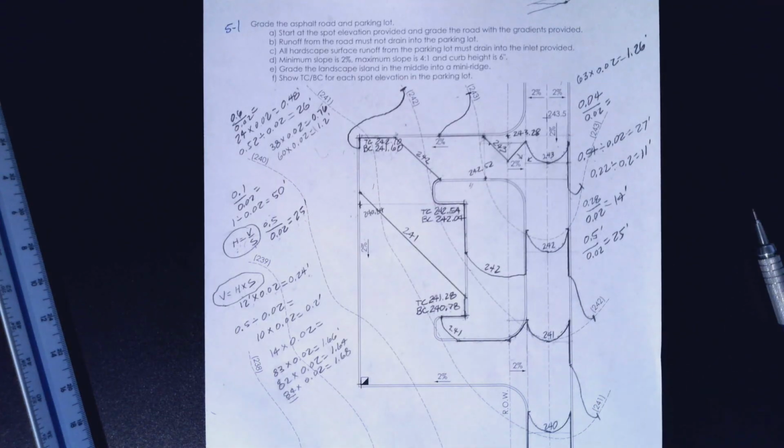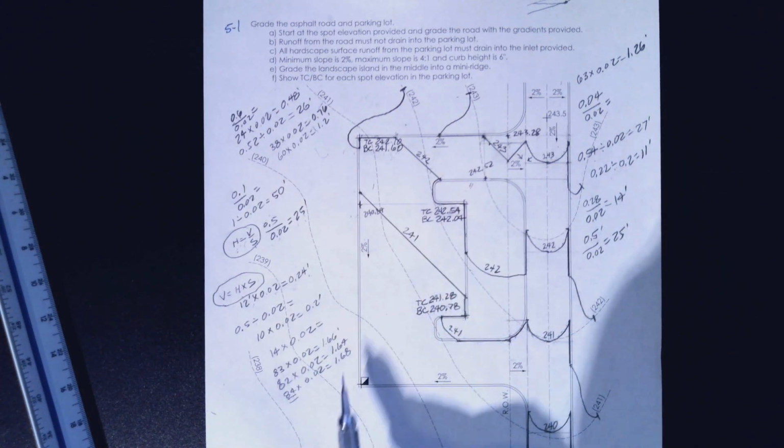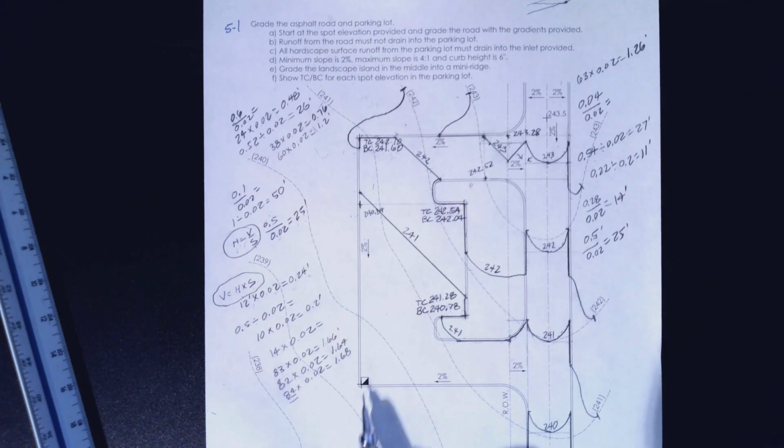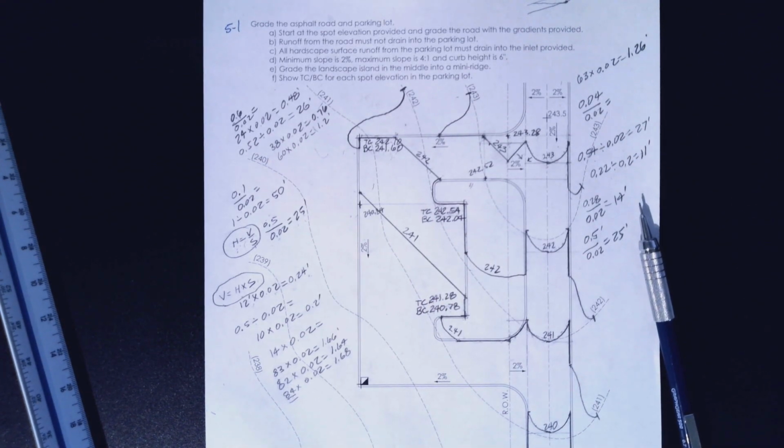So, 8:37. All right, we're going to end part 2 here. We're going to finish part 3 because I've got a meeting I have to go to. So I'm going to stop the video, and then we'll finish part 3 when I get back from my meeting, and grade the rest of this parking lot into this catch basin here. So we will end up with 3 parts to this video.